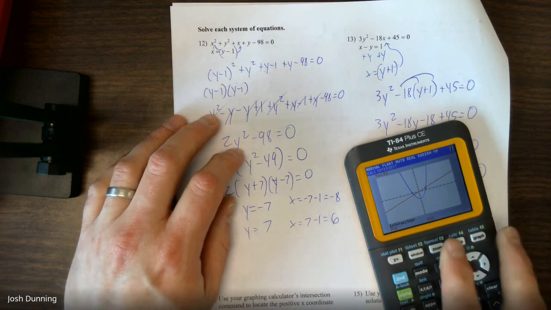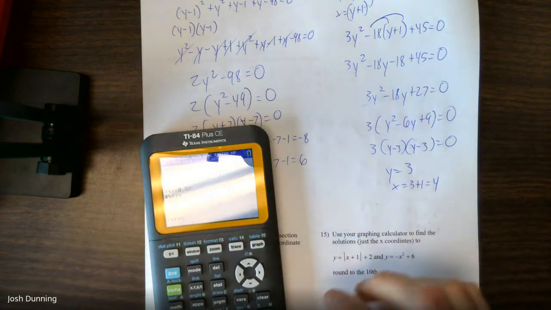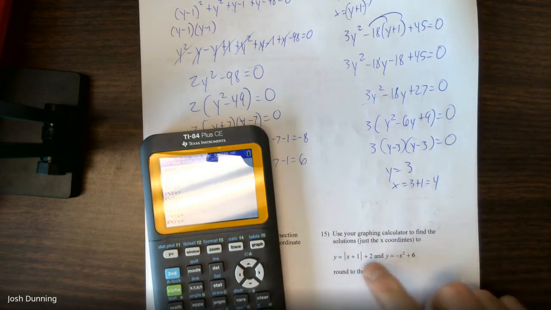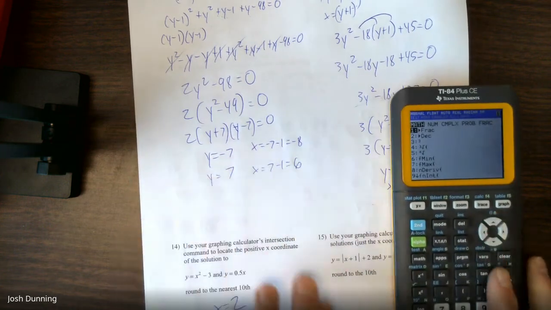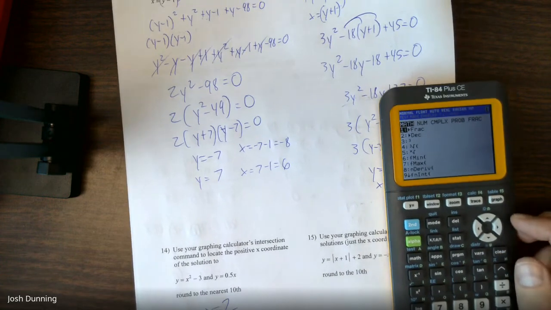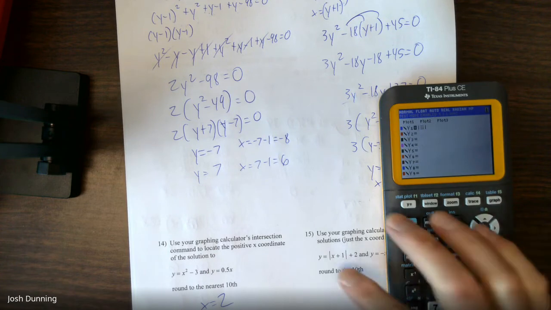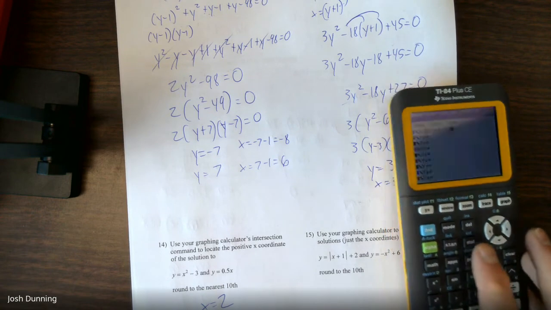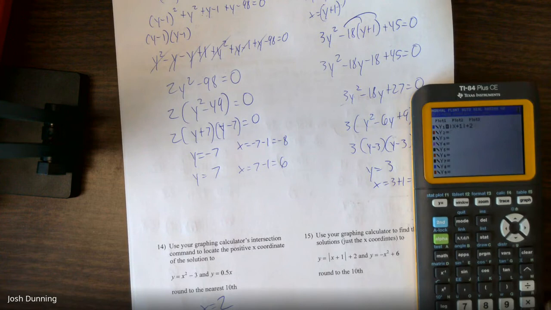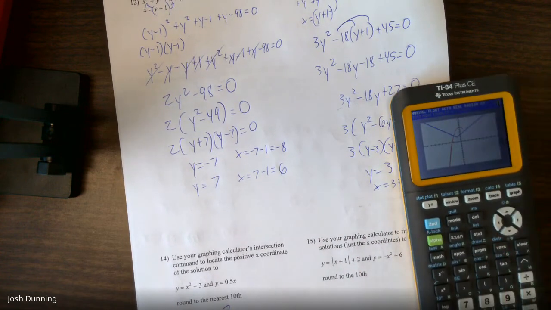Rounding to the nearest 10th, we didn't have to. Same question basically on the second one. Don't forget where these absolute value is. Math over the num. Oop, now there's glare. So math over the num. Choice 1. Type it out just like you have it written. Negative x squared plus 6. This time it says find the solutions, just the x coordinates.